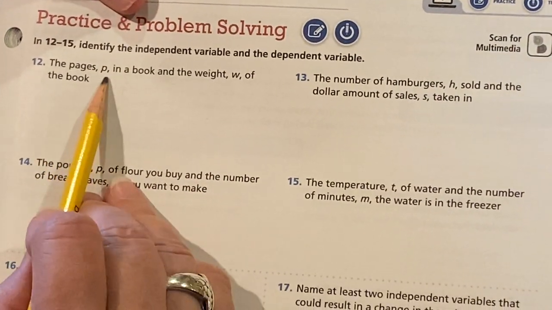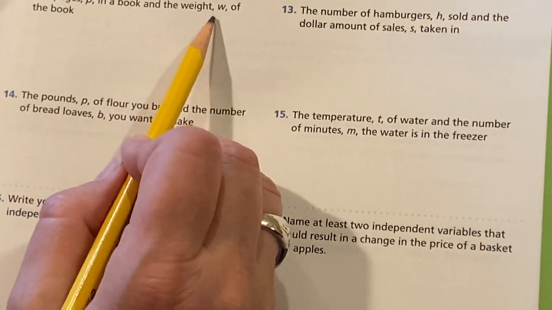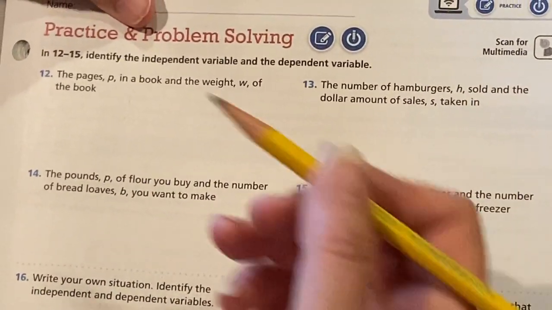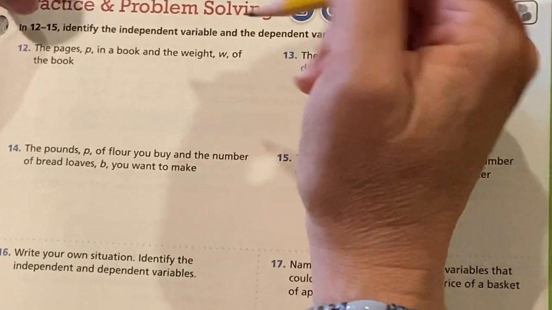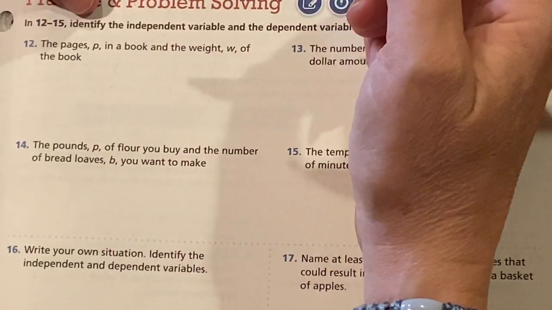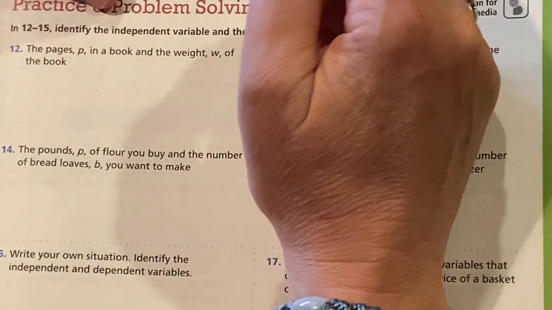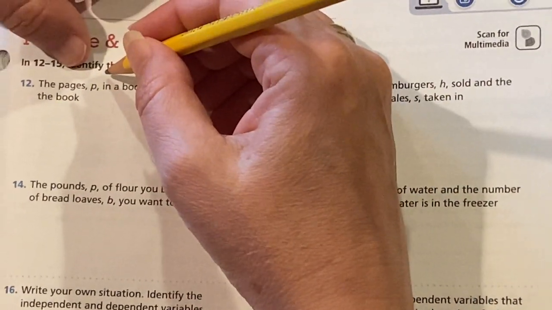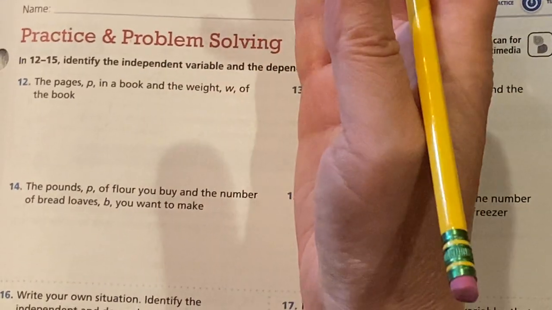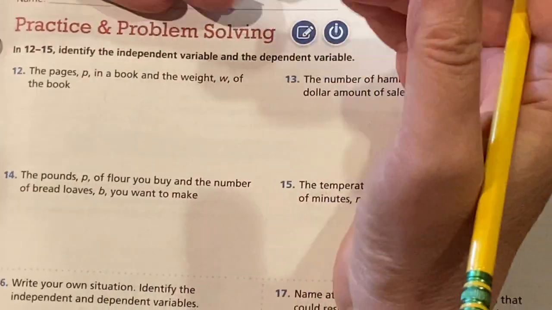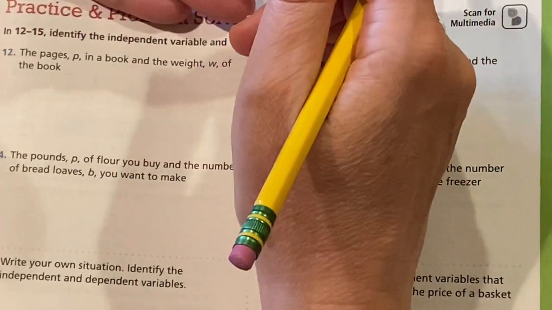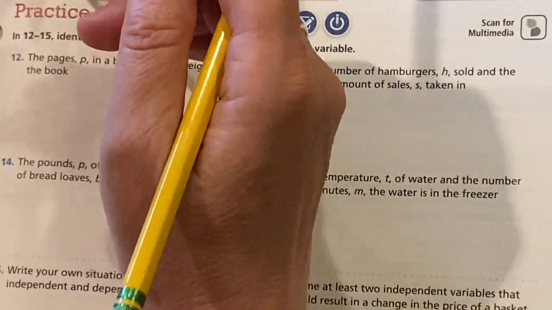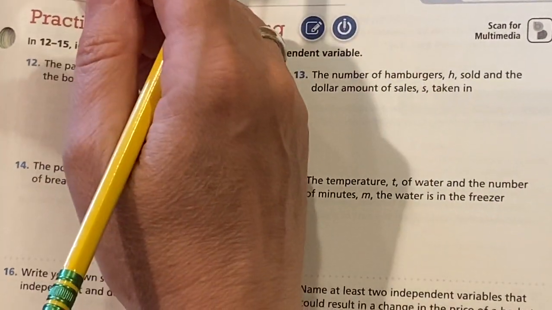The pages P in a book and the weight W of the book. Okay, so let's think about this. The more pages in a book, the heavier the book will be, right? So the pages in the book is a certain amount, and the weight is a certain amount. The weight is affected by the number of pages.